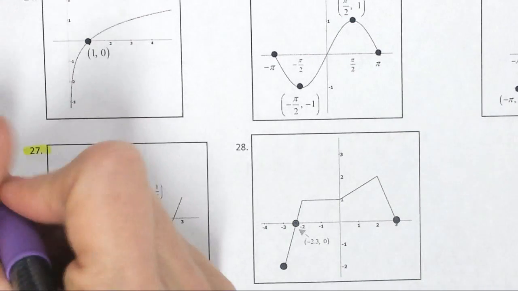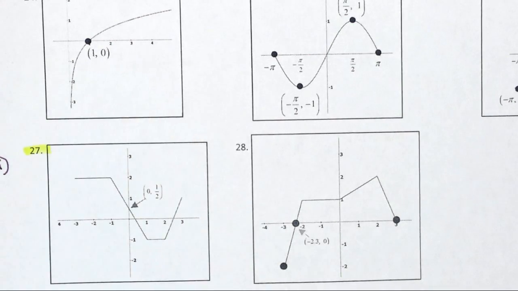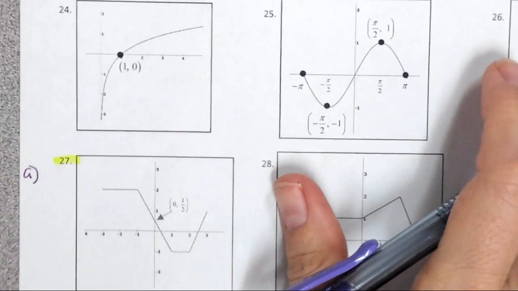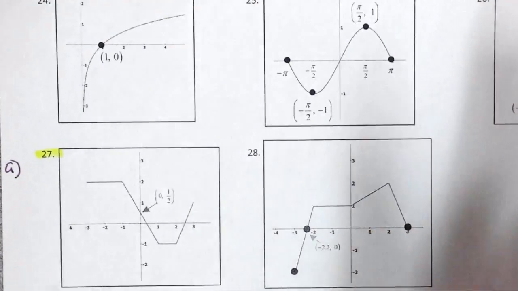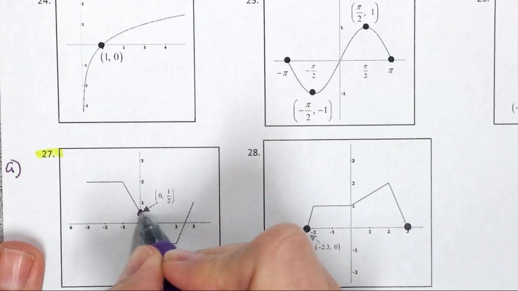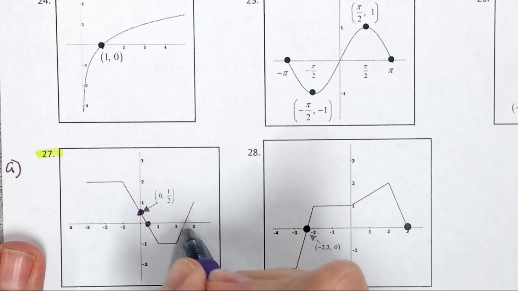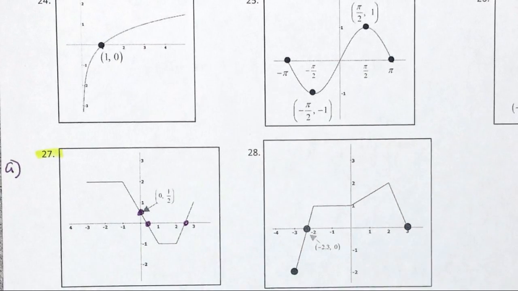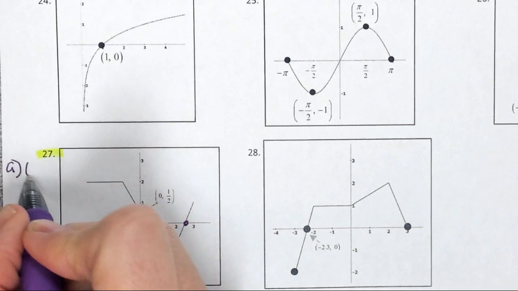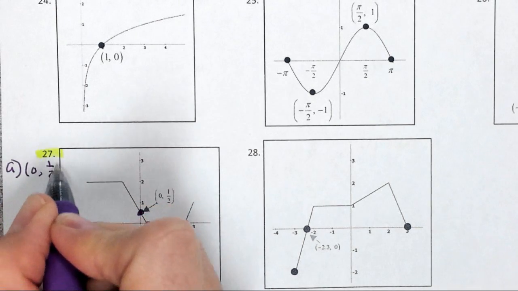Okay, part A wants all of the intercepts. So everywhere it touches an axis. So I'm going to go mark them with my pen, all the places it touches, and it touches 3 times. It touches the y, they even labeled it for me, at 0, 1/2.